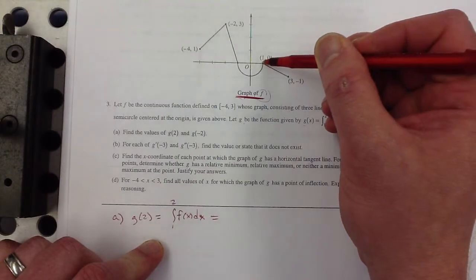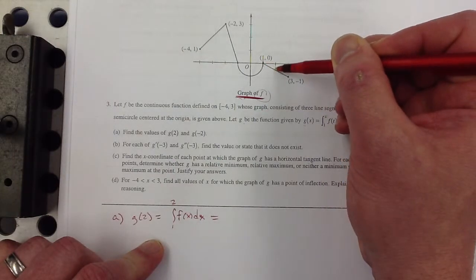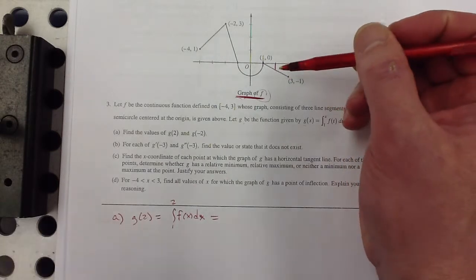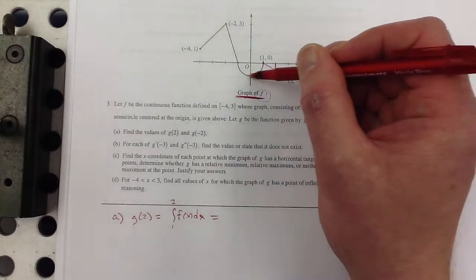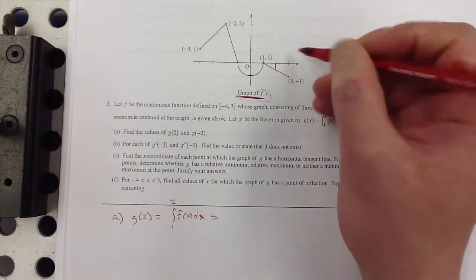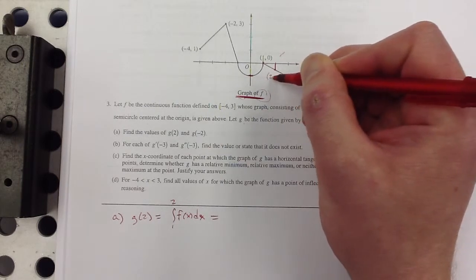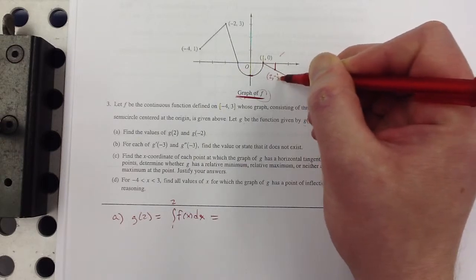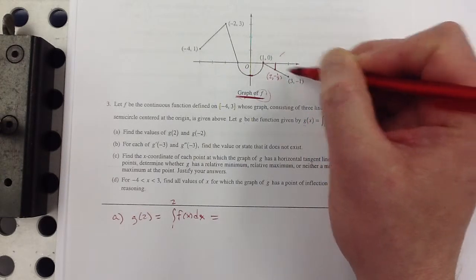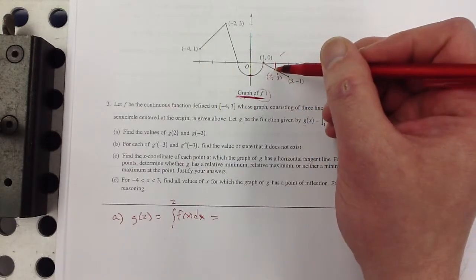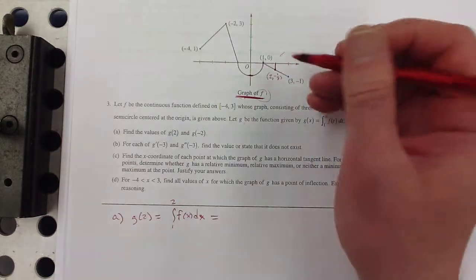So let's see. From 1 to 2, this looks like it's a line with a slope of -1/2. So this would be the point 2, -1/2, right? It goes from 0 to -1. You could actually find the slope there if you need to, but certainly you need to be able to figure out what the coordinates of that point are.